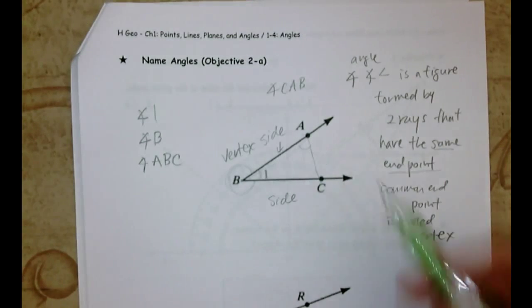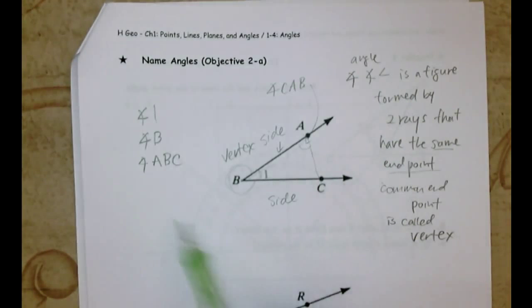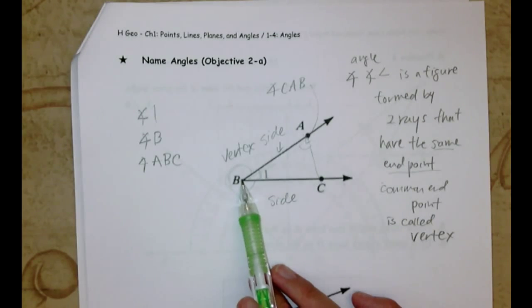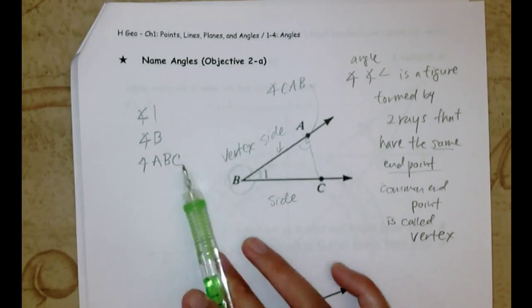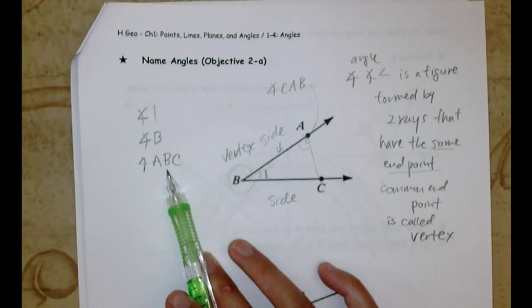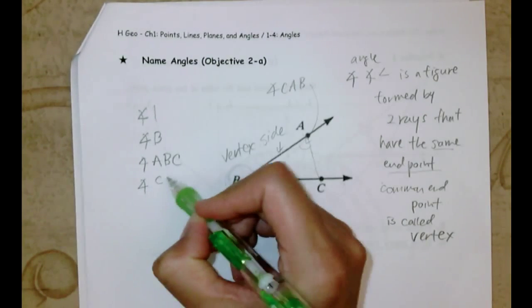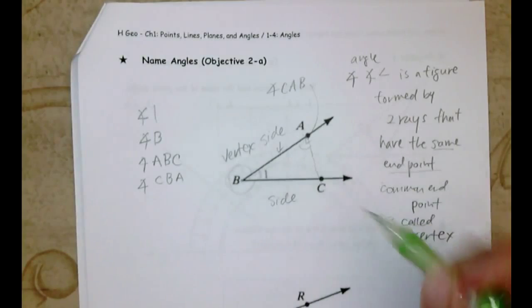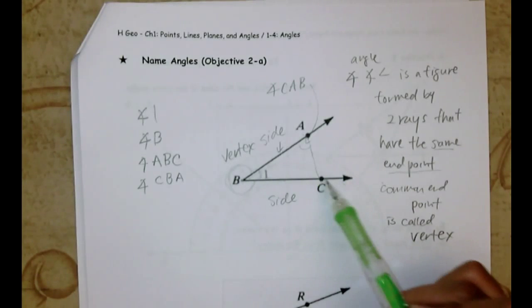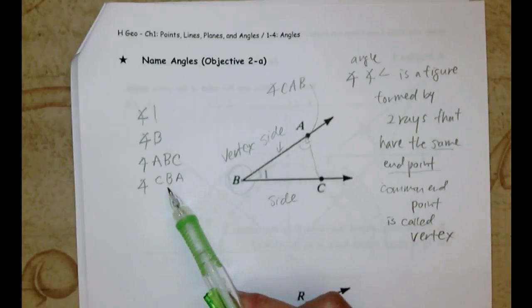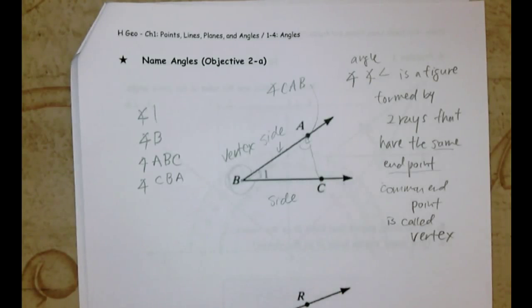That's angle CAB. So make sure the letter that corresponds to the common endpoint comes in the middle when you're using three letters. But you can also call this CBA. That's the same angle, ABC or CBA, as long as the B is in the middle. Okay, now what about this one right here?